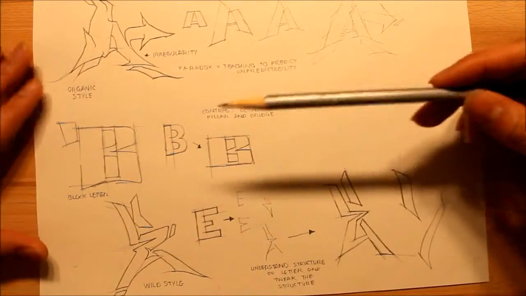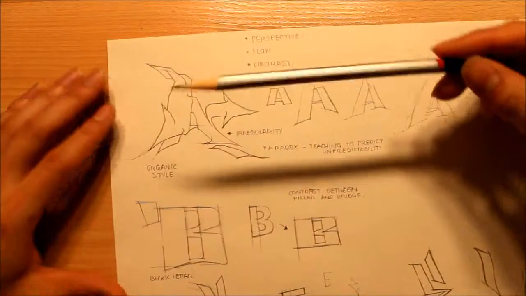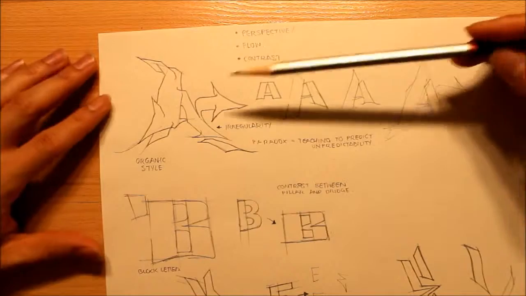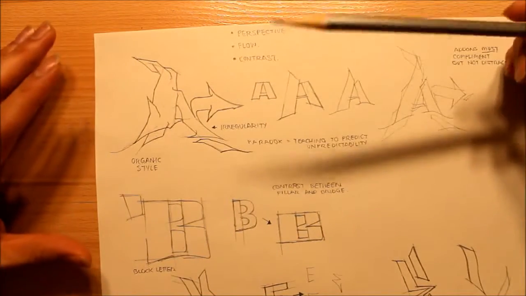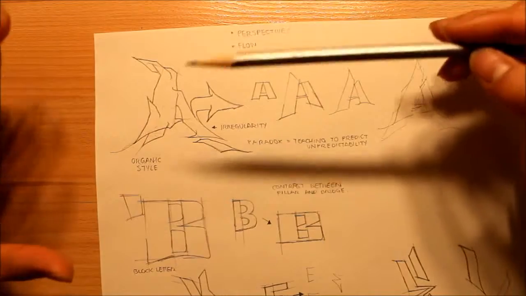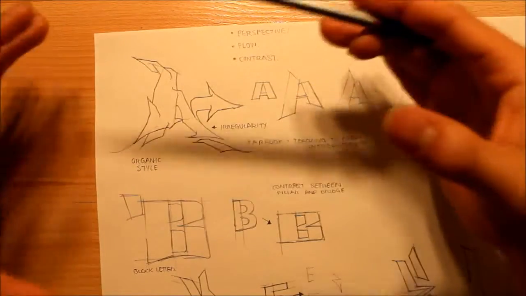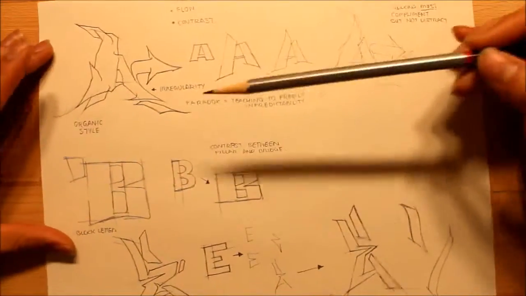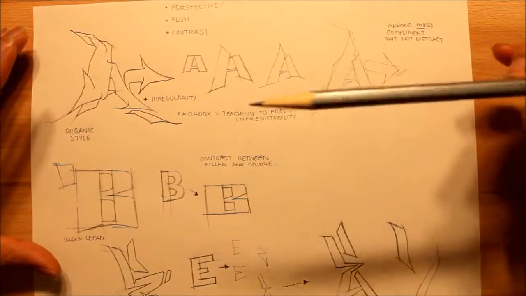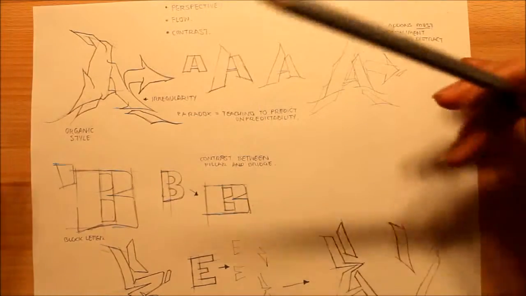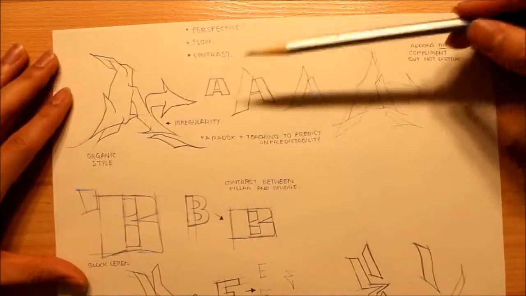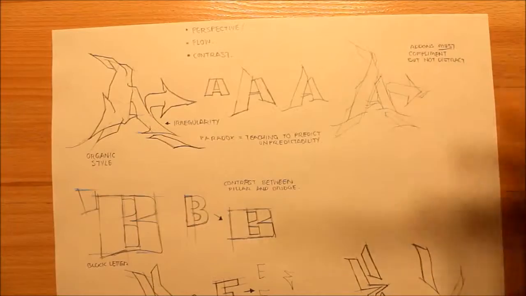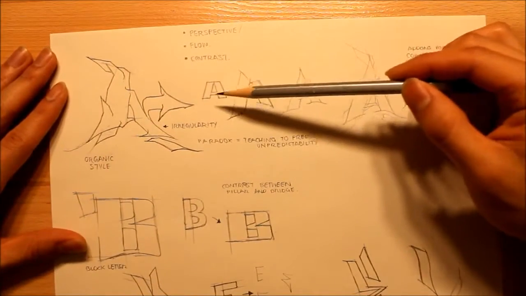Okay, so let's go on to the organic style. This style is actually quite interesting. This is probably the most complex style, I would say, because first of all, this style is pretty difficult to explain how to basically construct it, because there's a lot of irregularity. So the paradox here is I'm trying to teach you to predict the unpredictable, but I'm gonna try anyway. As you can see here, this is the A. This is supposed to be an A. If you can't recognize it, it's all good. But this is the regular A at face value.